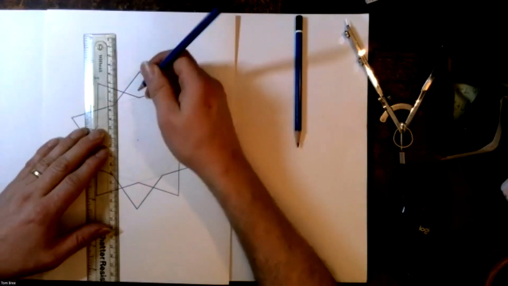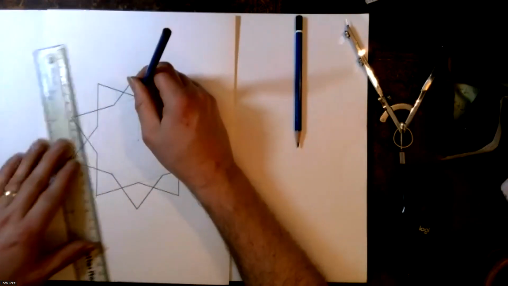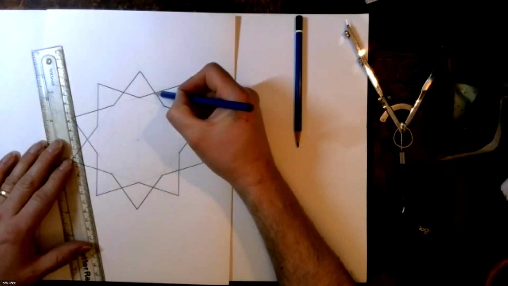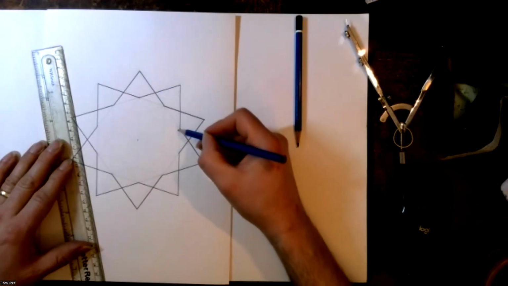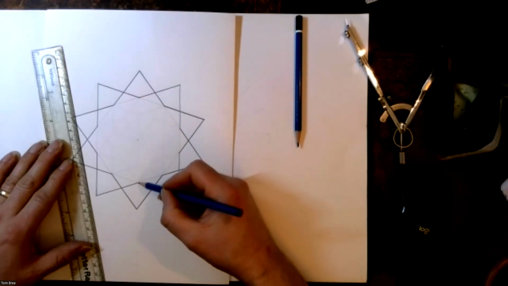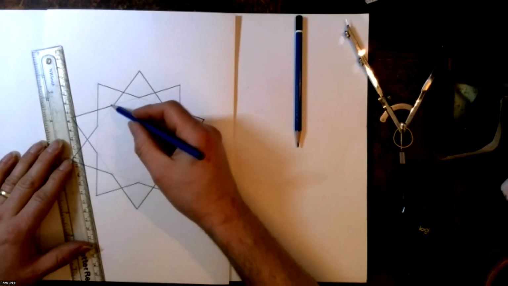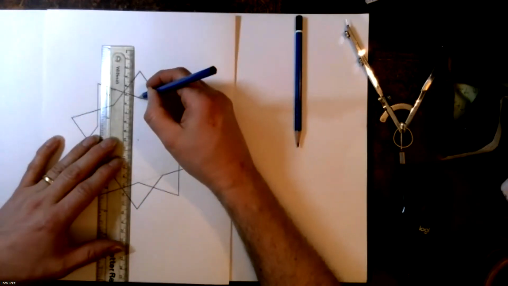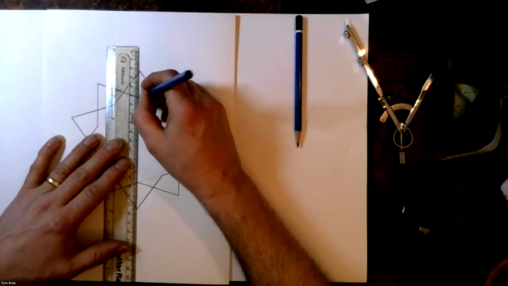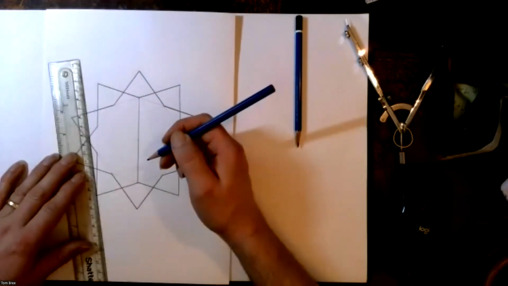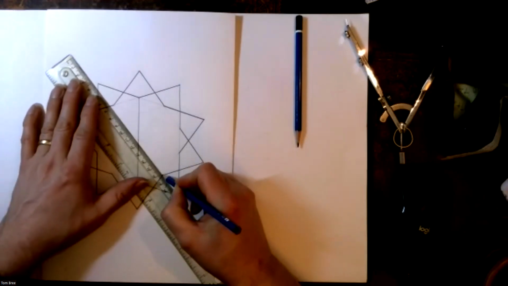Right, now some very simple lines going in at this point. Again, using these inner angles of the star, these ones here, which is what we used in the previous diagram to draw the second star. But this time I'm just going to put in lines like this going all the way through.